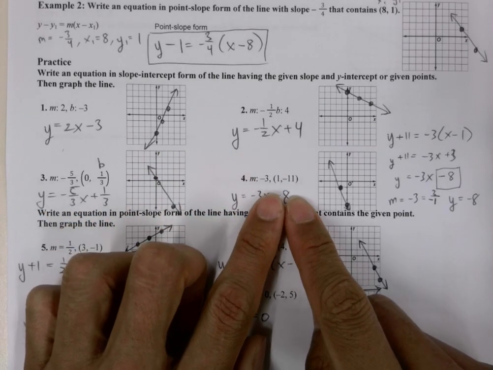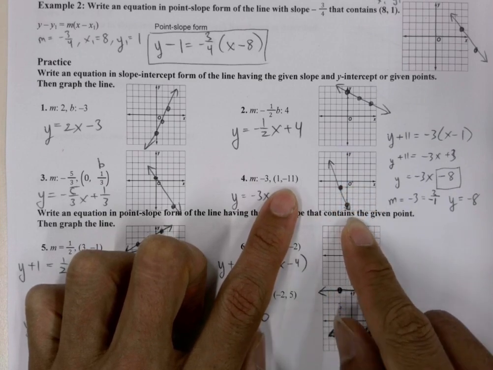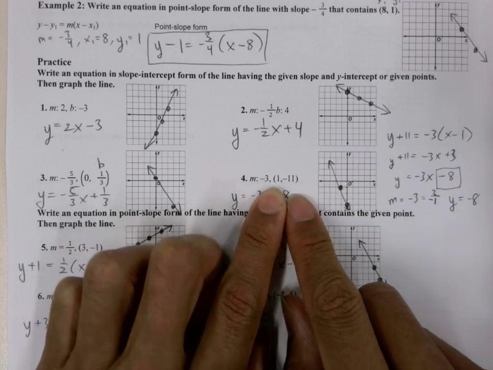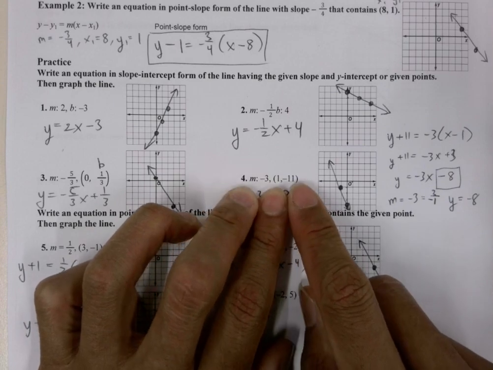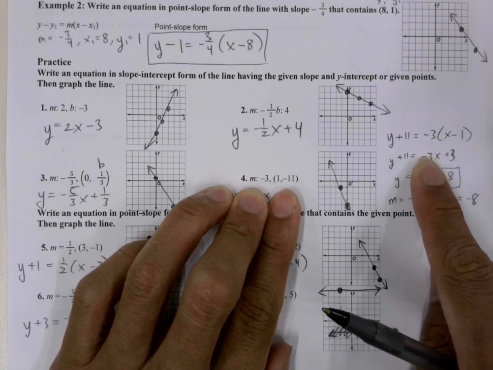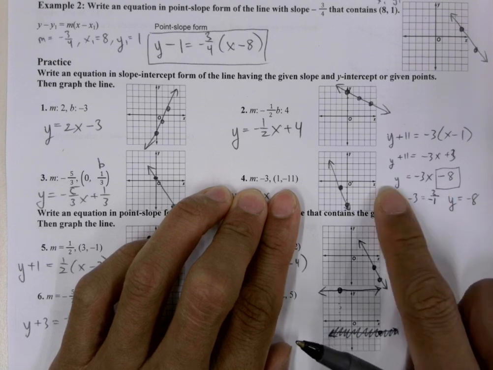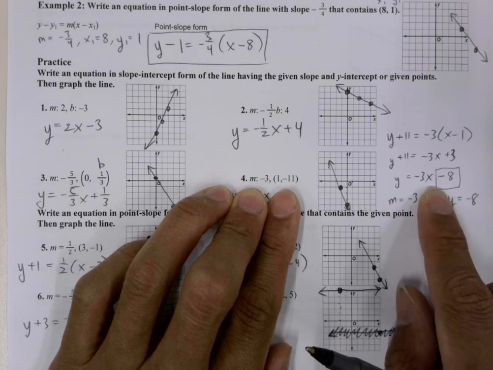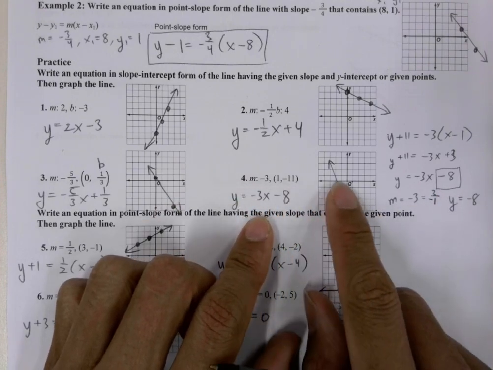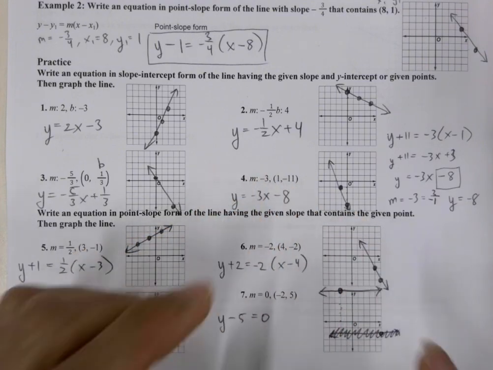But this one, not so easy because the point is +1 on the x and then -11 on the y. So we don't know exactly where the graph crosses the y-axis. So what I had to do is plug this into the point-slope form and then work out the math and turn it into slope-intercept form. And once I turned it into slope-intercept form, then I could clearly see that the y-intercept is -8, right? And so that's how I got -8 for my y-intercept, and that's how I got this equation here.